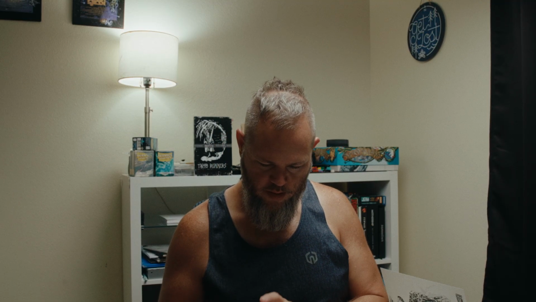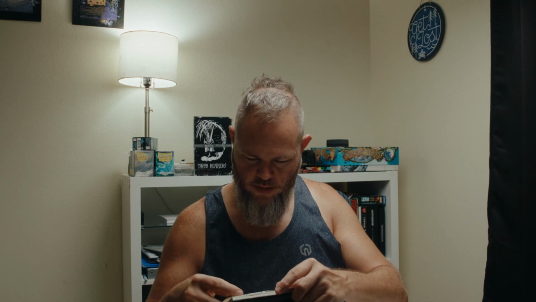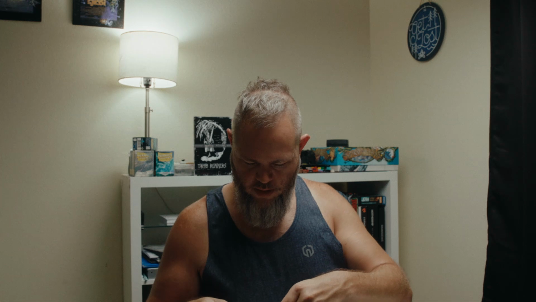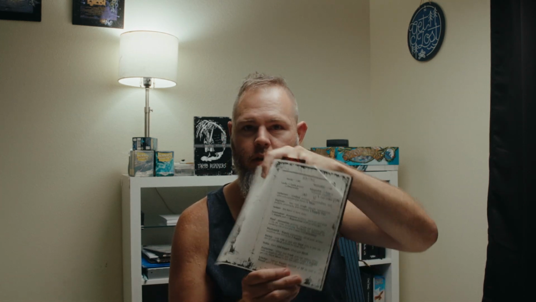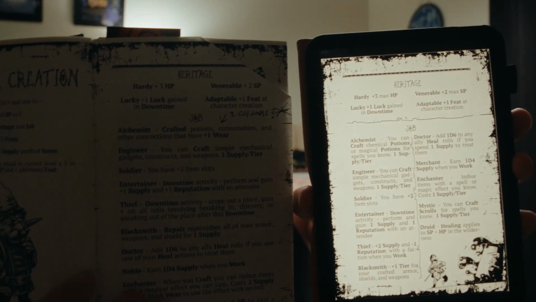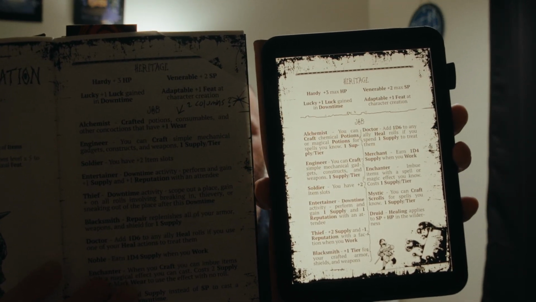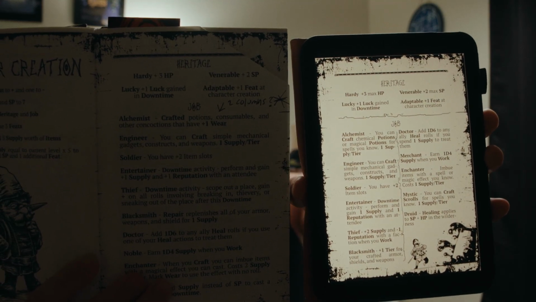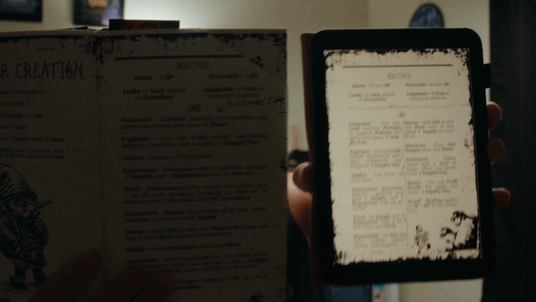I need to, well, maybe, I don't know, seeing it here now, let's compare. So previously, the page, I've got a bookmark here, so the corner is bent. The page looked like this. Now it looks like this. And I don't know if you can get a good look here. Obviously the screen is going to be a lot brighter, but you can see the layout difference in the two. I'll have to do some side-by-side.